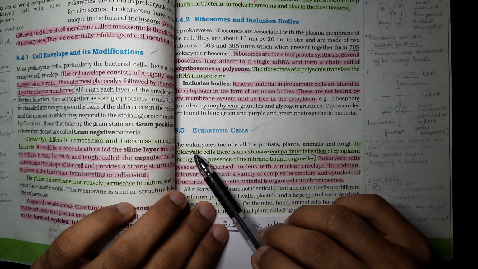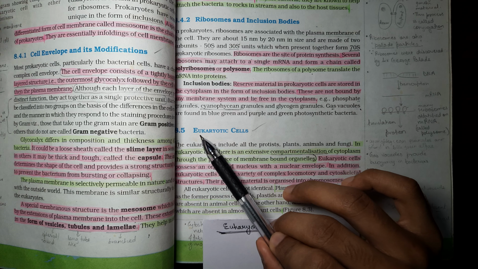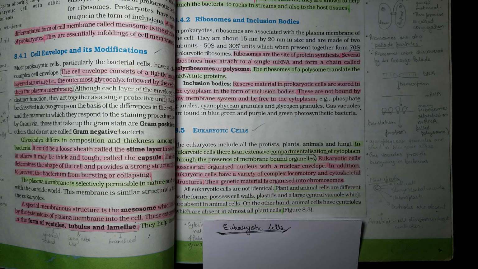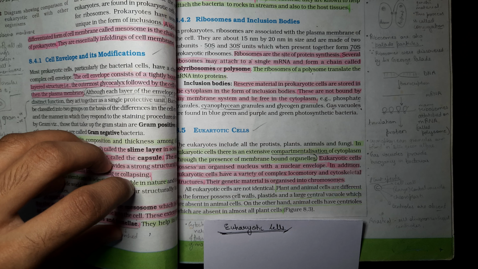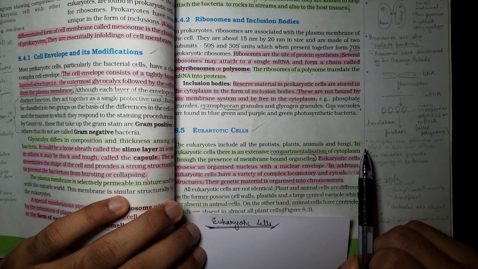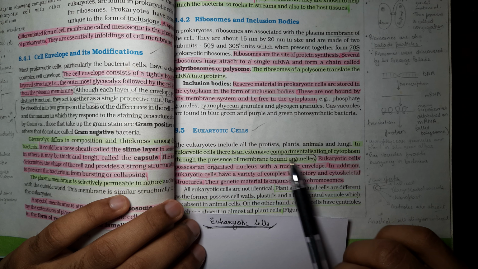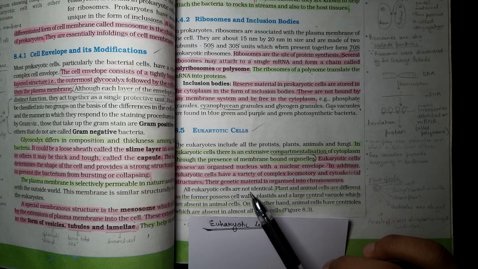Let's break down the word eukaryote. Eu means true, karyon means nucleus, so a true nucleus, something that possesses a true nucleus. That implies that the nucleus is membrane bound. These cells have a membrane bound nucleus, and the nuclear genetic material is not just present in the cytoplasm, it has a membrane around it. In eukaryotic cells, there is an extensive compartmentalization of the cytoplasm through the presence of membrane-bound organelles.